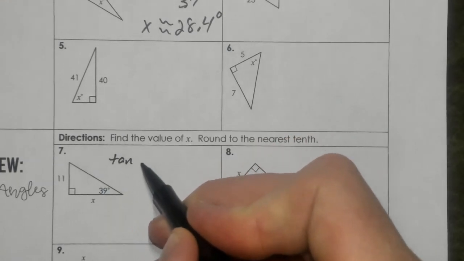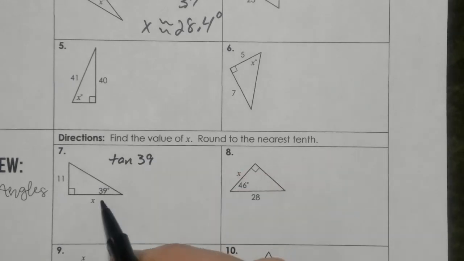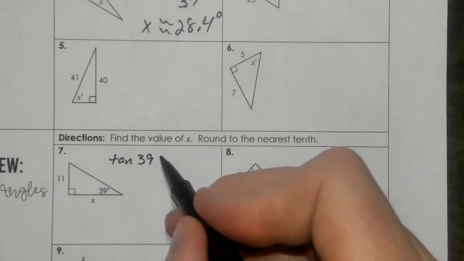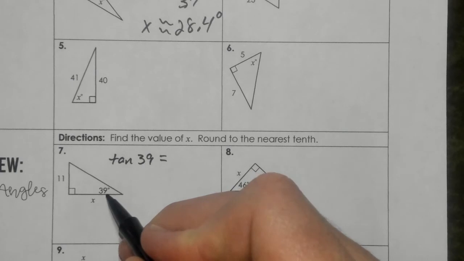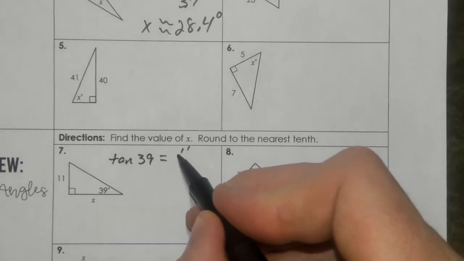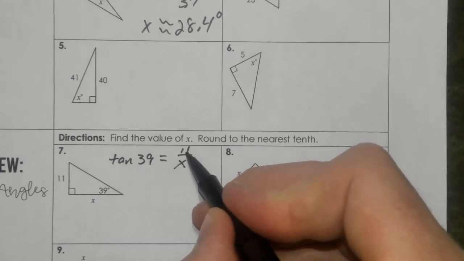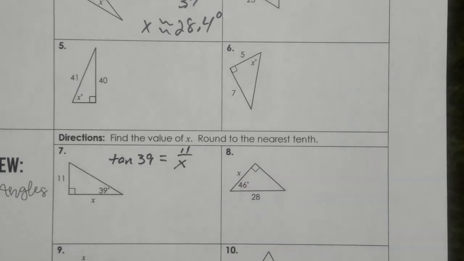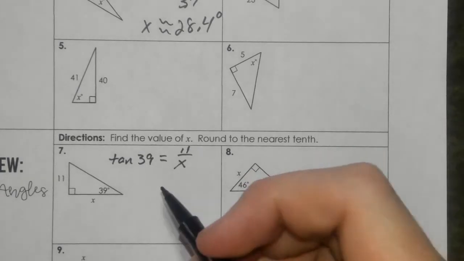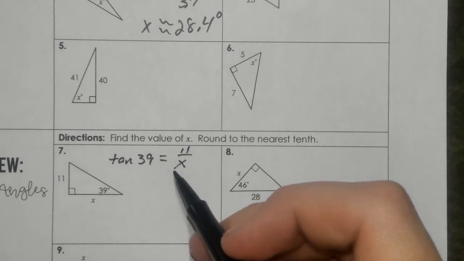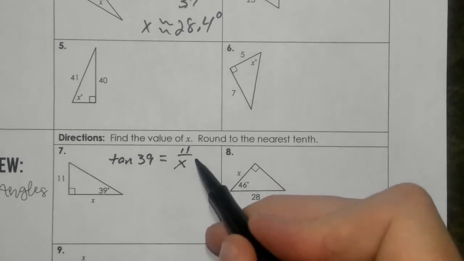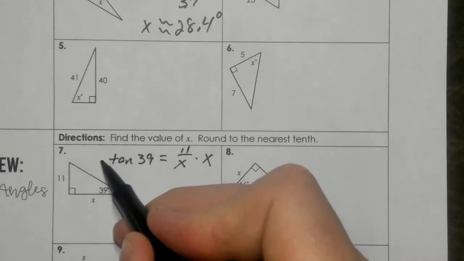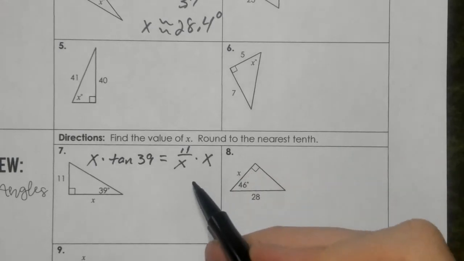So tangent of 39, right? I'm given the angle, so I'm going to write it here next to the angle, is equal to 11 over x. That's opposite over adjacent, and I'm looking for x. Okay, so for this problem, I would need to multiply both sides by x to get x out of the denominator.